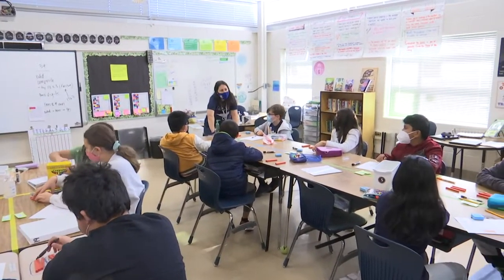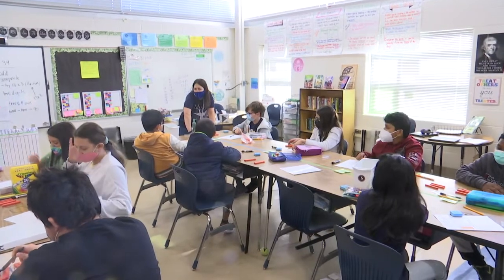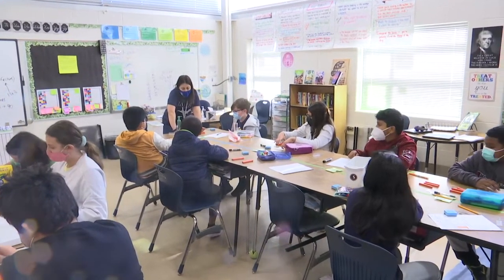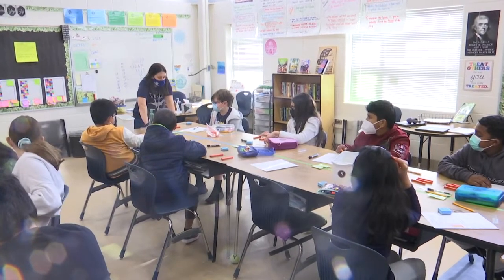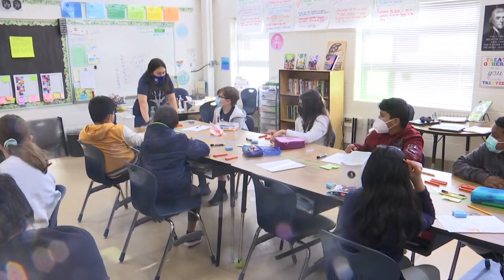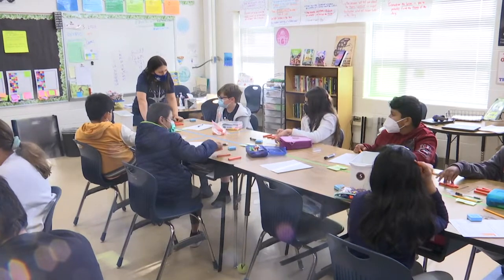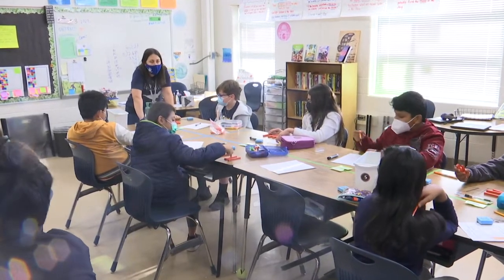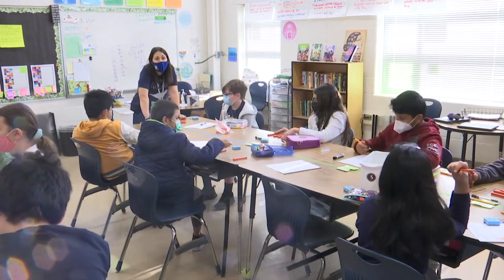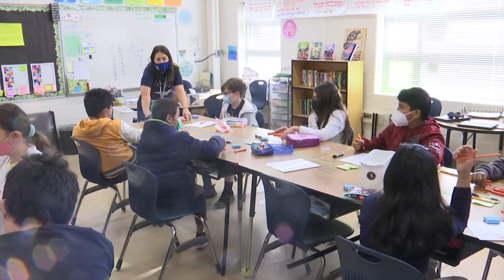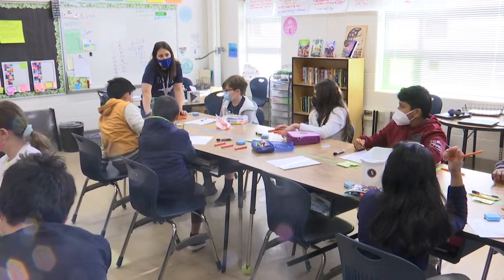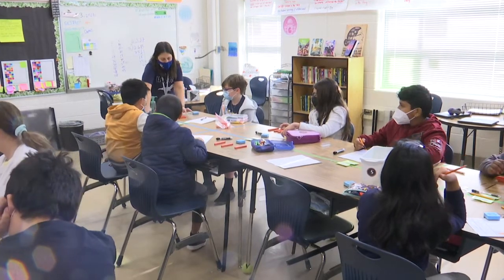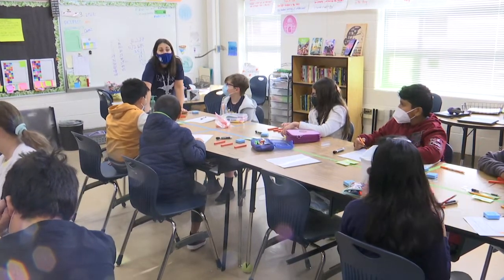I'm dividing it by what number again? 2. 2 what? 10. 2 tenths. So I'm going to pull out 2 tenths. Can I pull out another 2 tenths? Oh, is it an even amount? How many groups is that? 3. 3 tenths or 3 wholes? 3. I don't see 3 tenths here. How many groups is here? 3 whole groups. 3 whole groups.